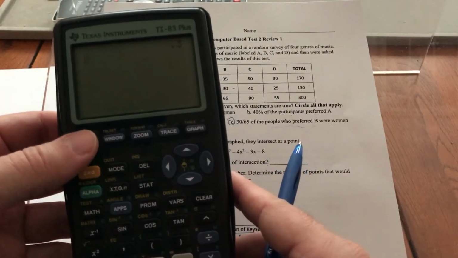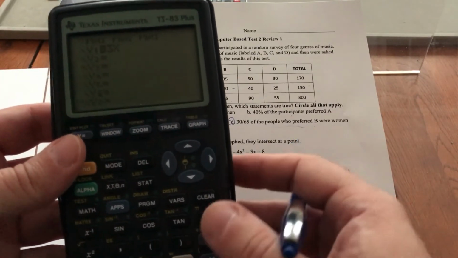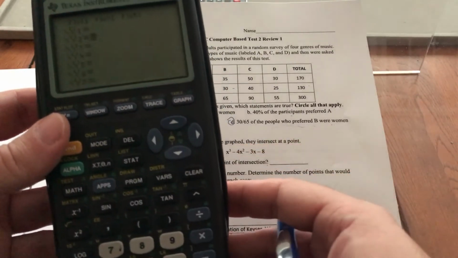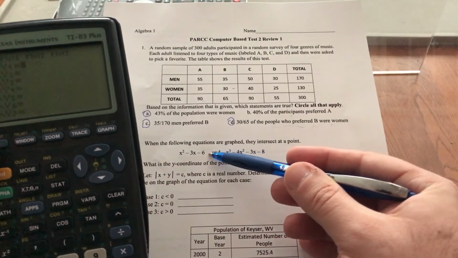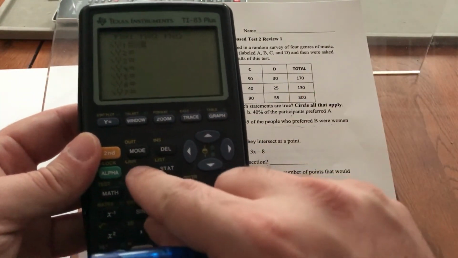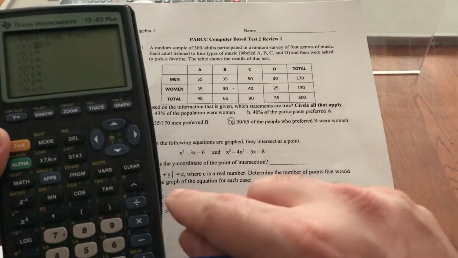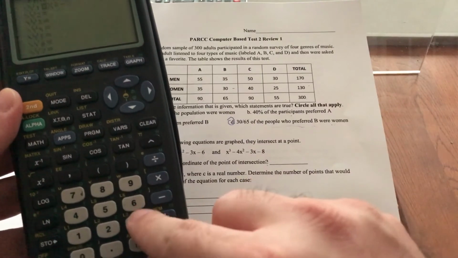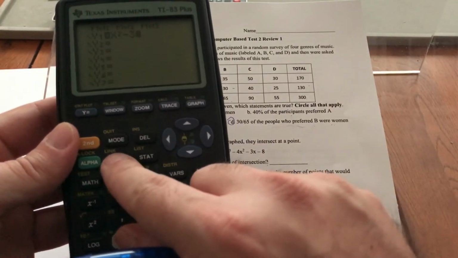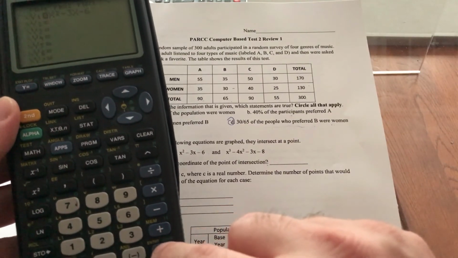So you want to go up to the y equals button. We'll clear that out. Go up to y equals, and if there's anything there, we'll hit clear and enter. We'll clear it out. And we'll graph the first function. The first function is x squared minus 3x minus 6. So we'll do x, and then the x squared button is down here on the left, squared, minus 3, and the x button is there, and then minus 6. So that's our first function.